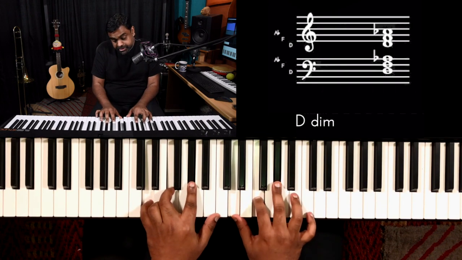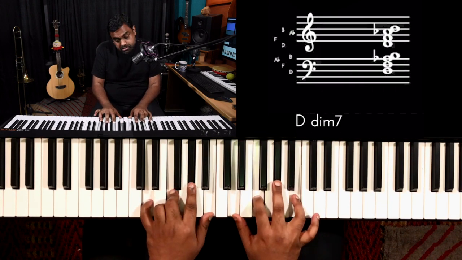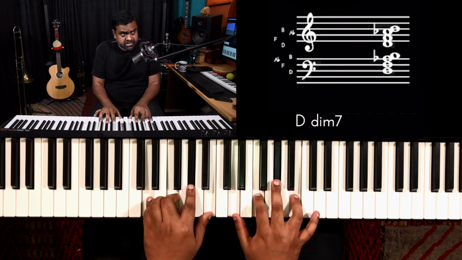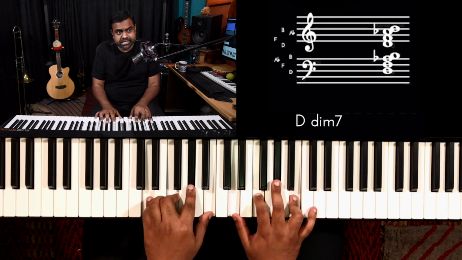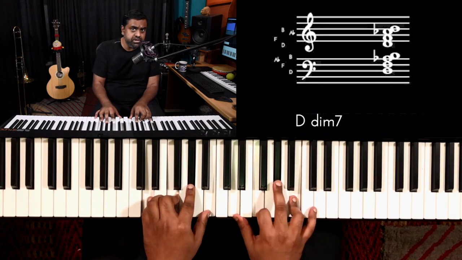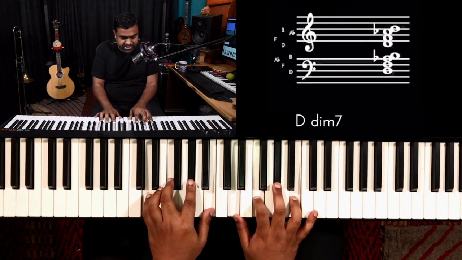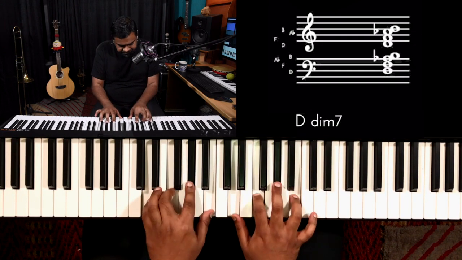Now you can color it with a diminished 7th, which is a B on the top. Just to recap, or just to revise with you, diminished 7th is like a major 7th minus 2, or a major 7th down a whole step. So that's what it is. Or you can look at it as a major 6th.